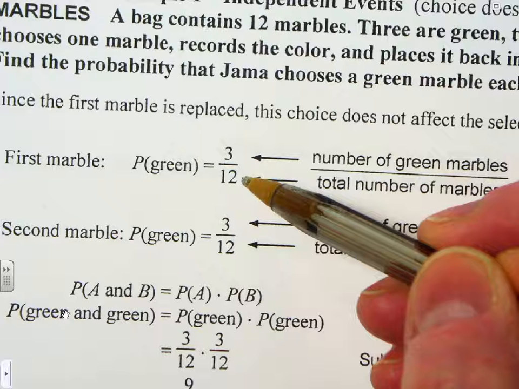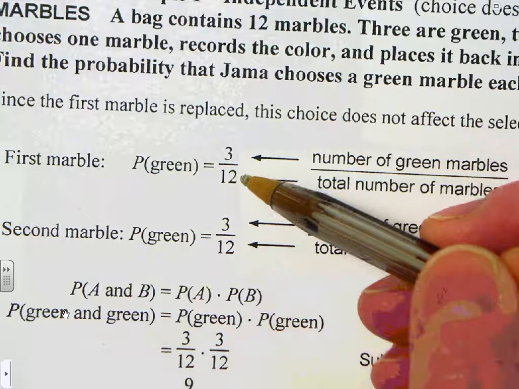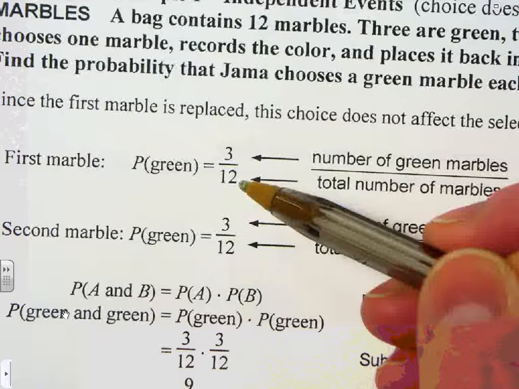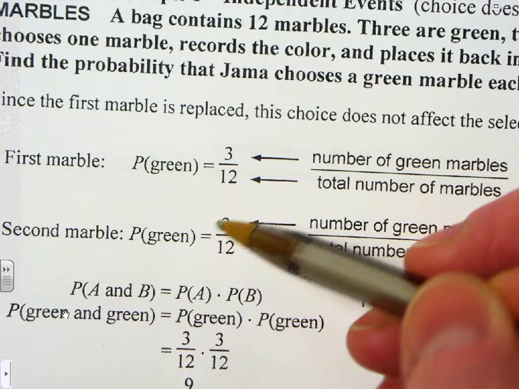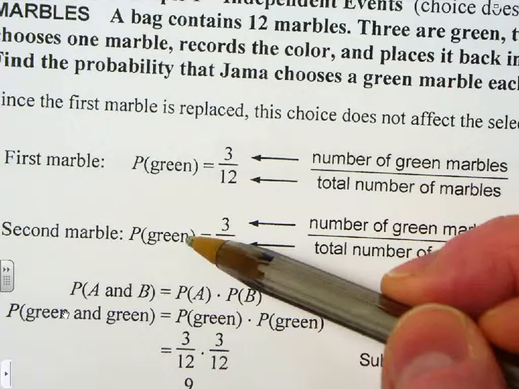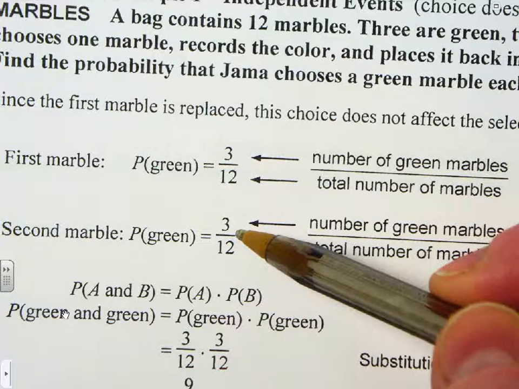Correct. And you can simplify it if you want to, but it's not necessary because we're going to use our calculator and we're going to do multiplying and dividing, so it's not going to matter that much. So 3 out of 12 for her first choice. She puts it back into the bag like they said, and now she's going to reach back in, and what's the probability of her getting a green one again? It didn't change, did it? So it's still 3, still 12.